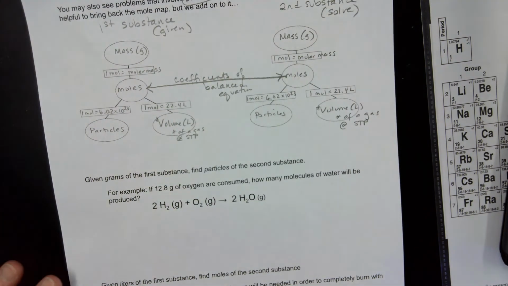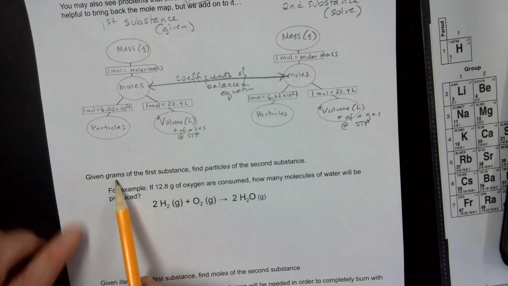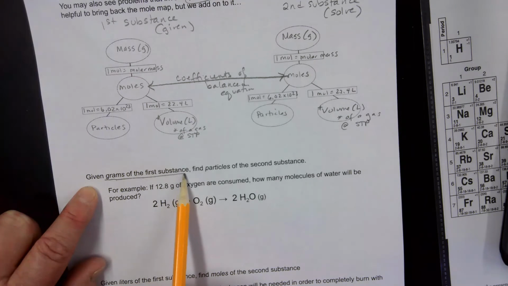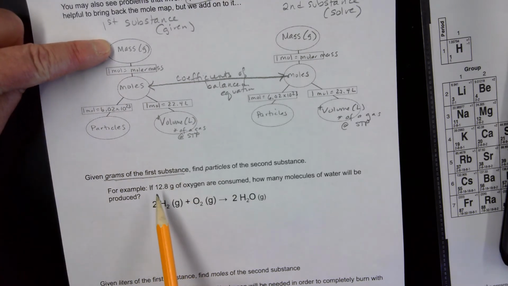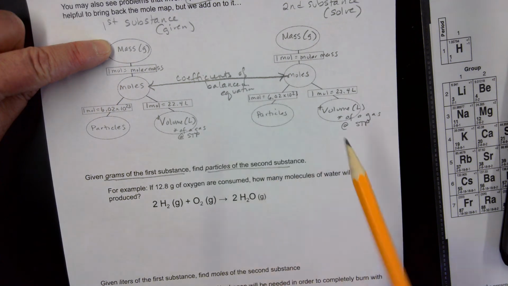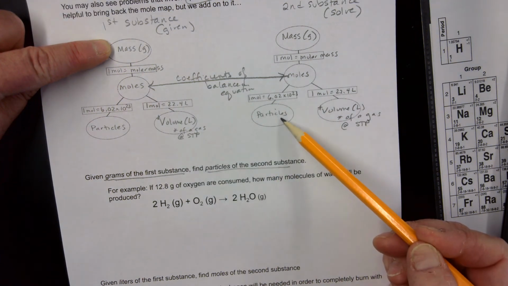All right. So in this first example on this side of the handout, I'm going to give you grams of the first substance. So let's say you're starting with grams of the first substance, and I'm asking you to find particles of the second substance. So I'm asking you to go to the particles over here. So here's how that's going to work.